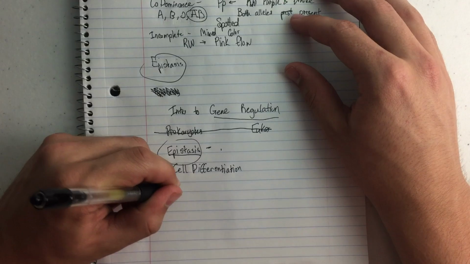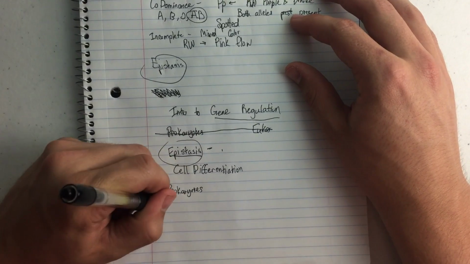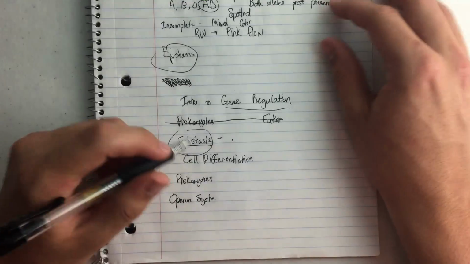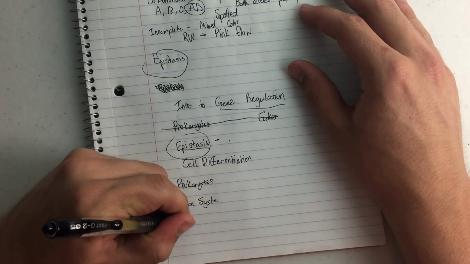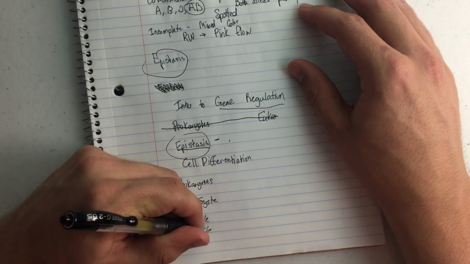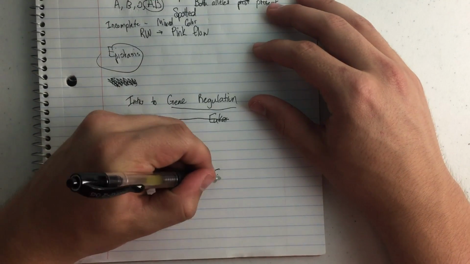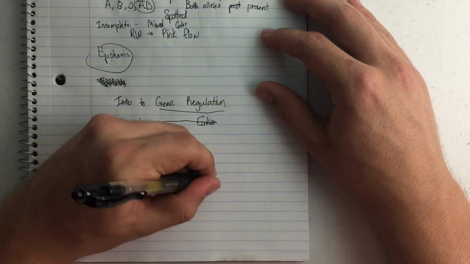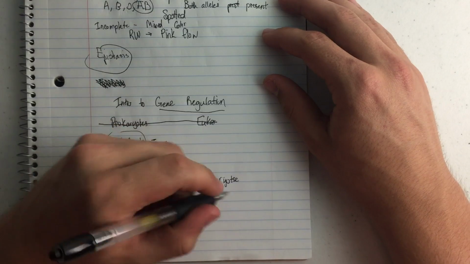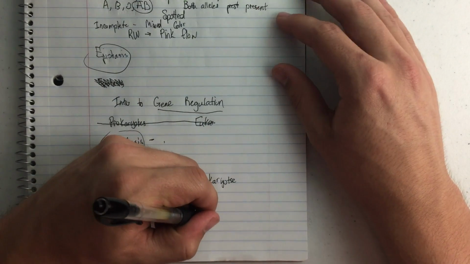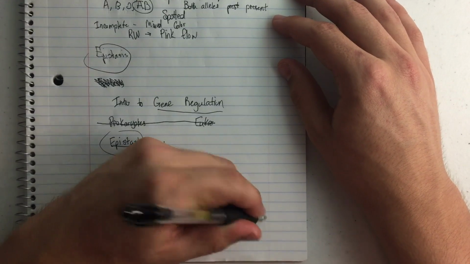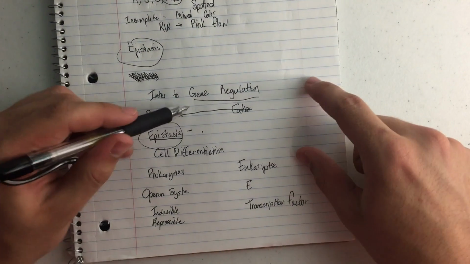In prokaryotes, you have operon systems, and you have inducible and repressible. And then in eukaryotes, it happens a little bit differently. You have enhancers and transcription factors in eukaryotes.